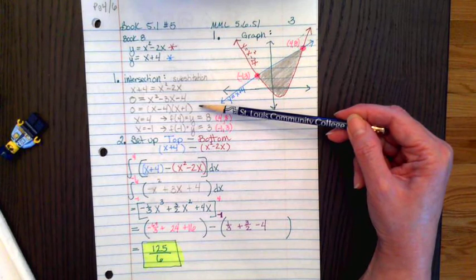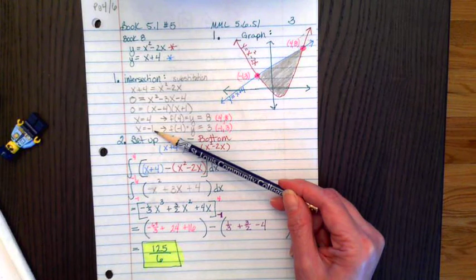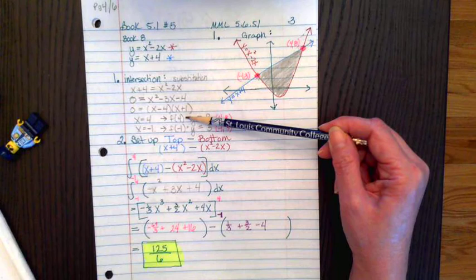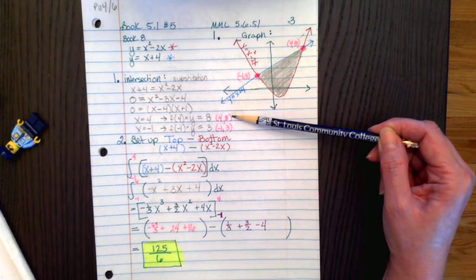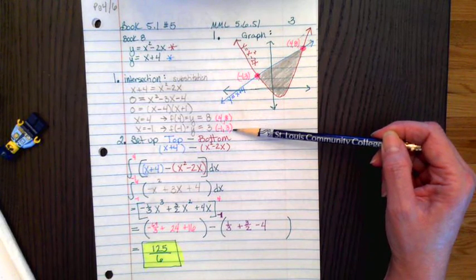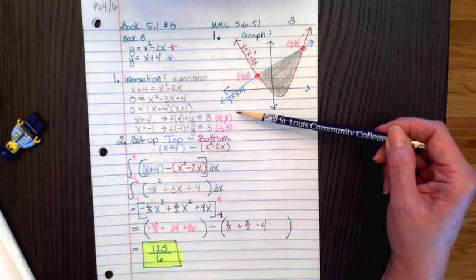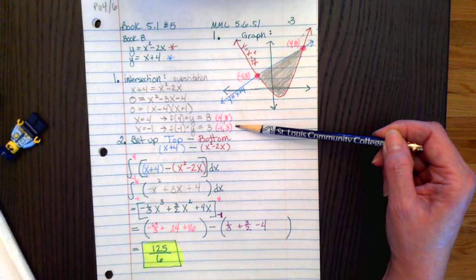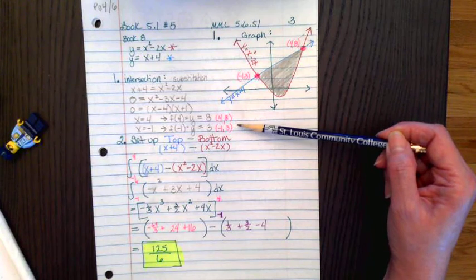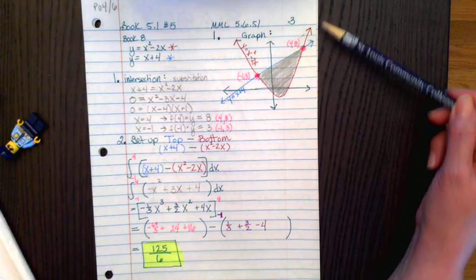Once we have the two x's, we can find the y value by finding f of 4 equals 8 and f of negative 1 equals 3. So we get the two ordered pair points, the two intersection points, as (4, 8) and (negative 1, 3). The next step is to set this up as an integral with the top function. The blue line is clearly above the red parabola. So we've got our x plus 4 minus the quantity x squared minus 2x.